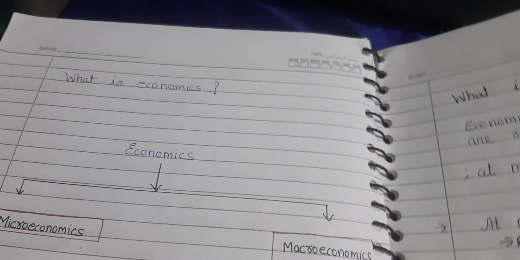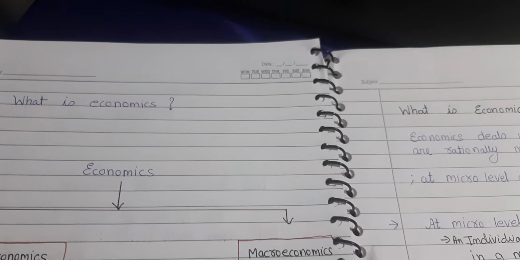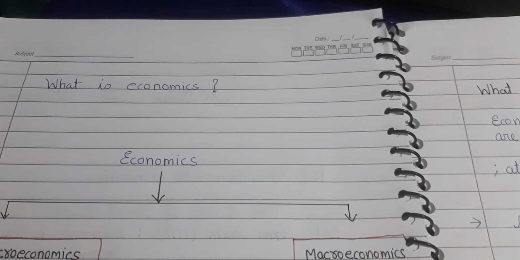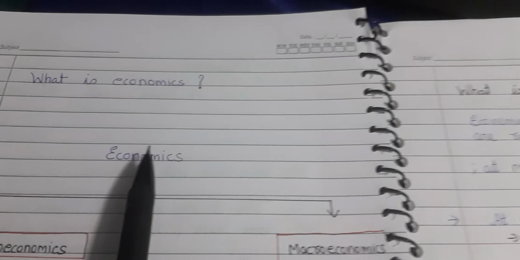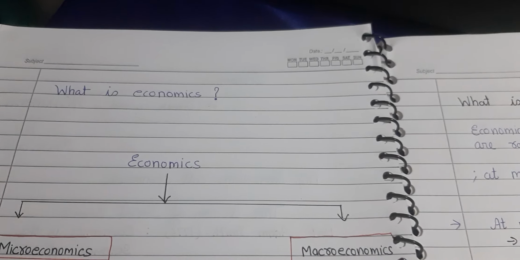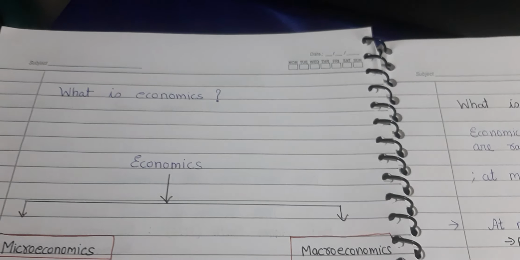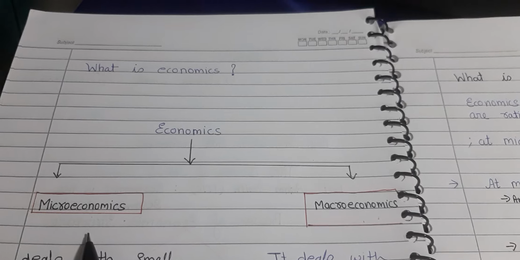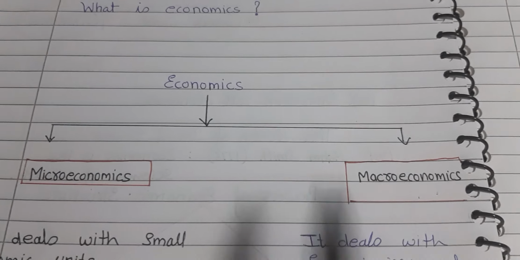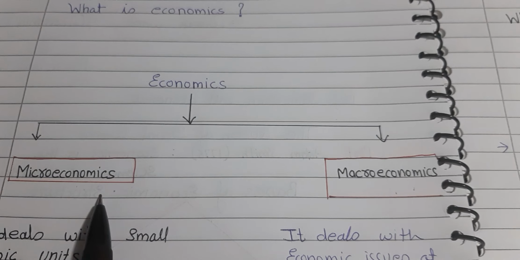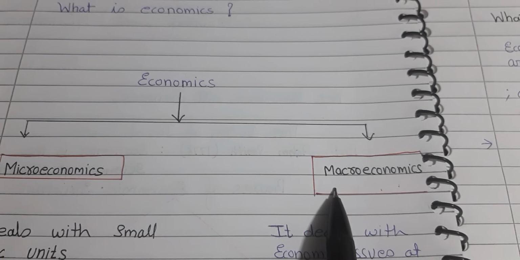Now, what is economics? The important question. Still, after learning one page of economics, we are not able to give the answer to what is economics. So for that, we have to learn some more things before we give the answer. Let's divide economics into two parts, then we will give the answer. So there are two parts of economics. One is microeconomics and another one is macroeconomics.